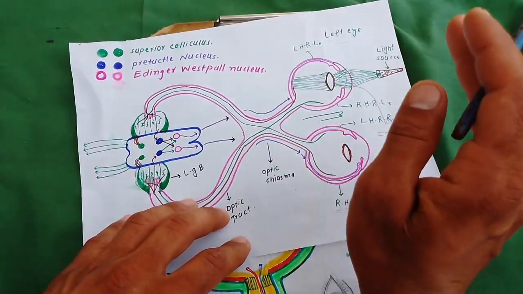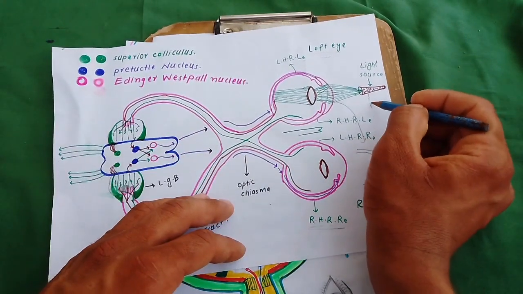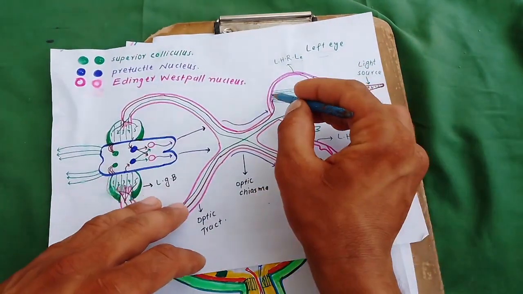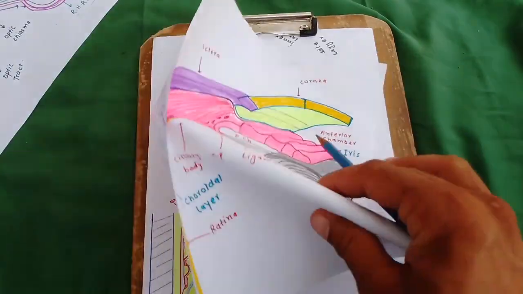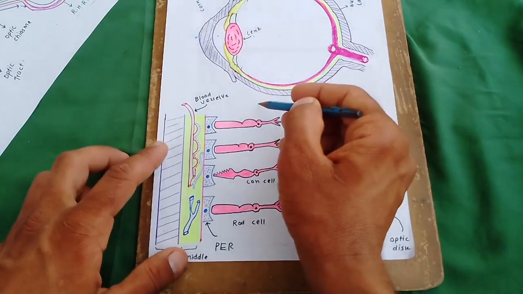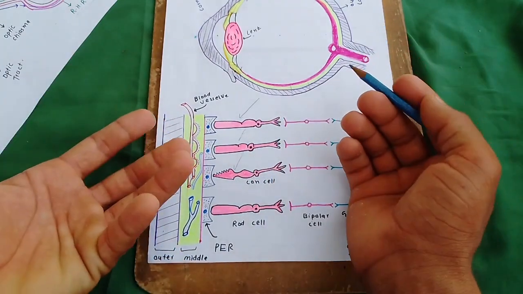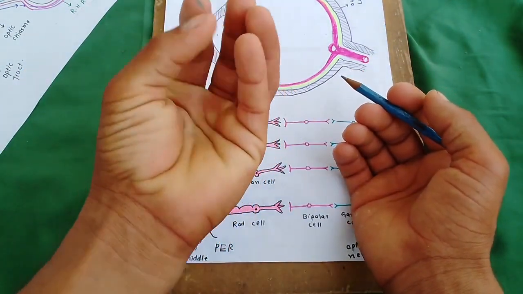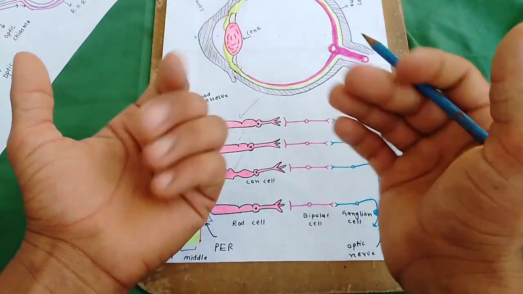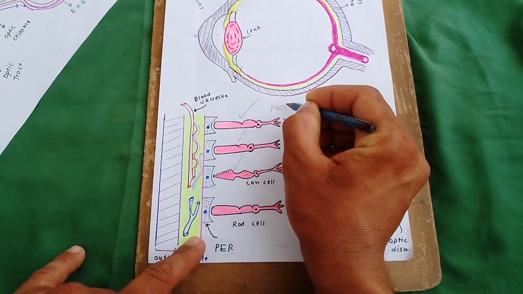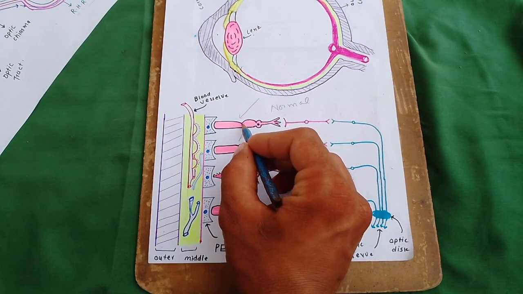Suppose light falls on this area. In the first step, this is normal light, and the normal light falls on this area. Then the light strikes the rod and the cone. This is the normal environmental light through which we see a colorful image or a blurred image.